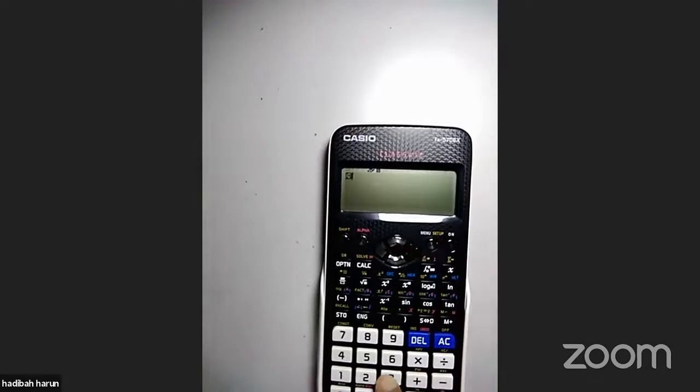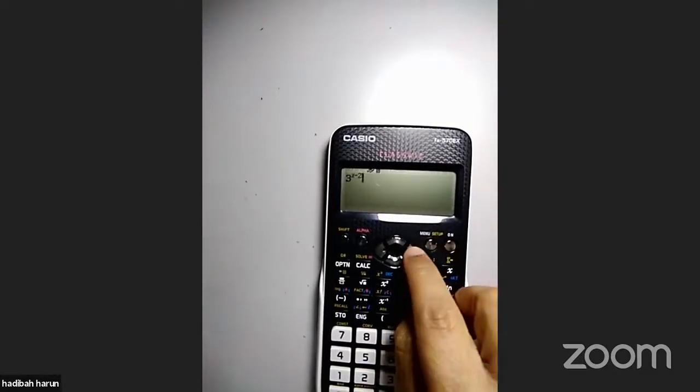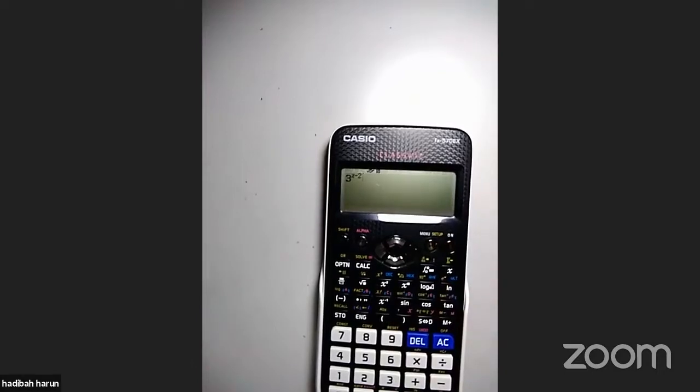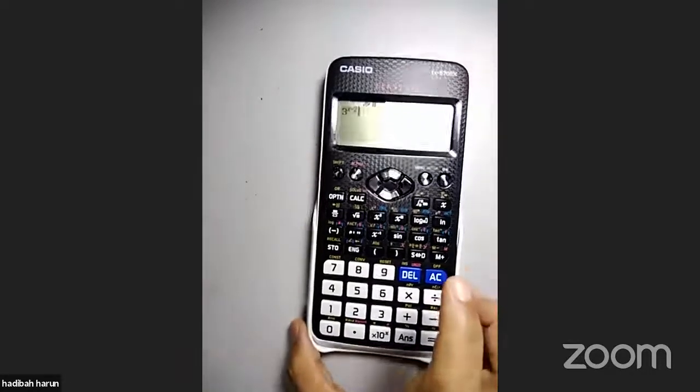So, we have 3 to the power of x minus 2. This is user friendly, tak ada masalah sangat guna calculator ni. Bring down the cursor. Equal, so be careful with your equal. Jangan cepat-cepat tekan equal ni. Slowly, relax.